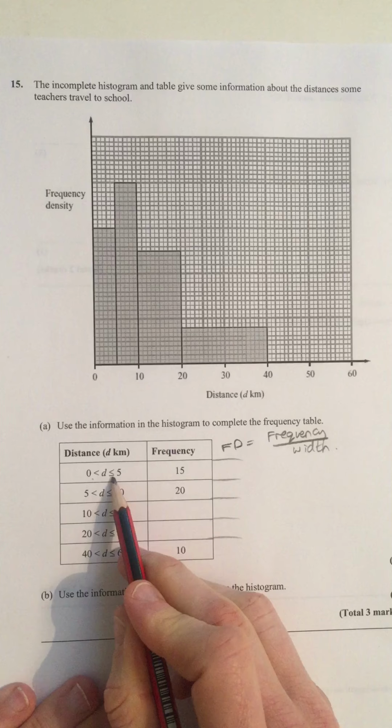We've got an incomplete histogram here, and we've got an incomplete table of information. We need to use the histogram to fill in this table, and then we need to use the table to fill in the histogram. So the key thing with a histogram is it's always about the frequency density. So I'm just going to add an extra column onto my table here, calling it FD for frequency density. Remember, the frequency density is the frequency divided by the width, how wide the bar is.